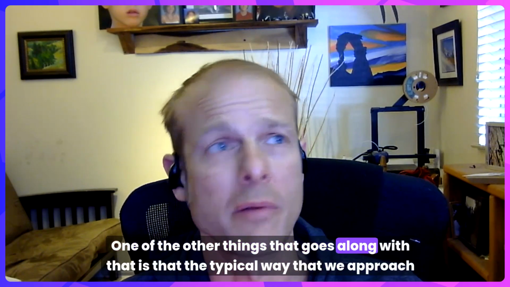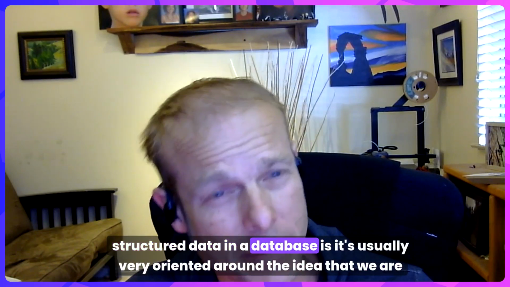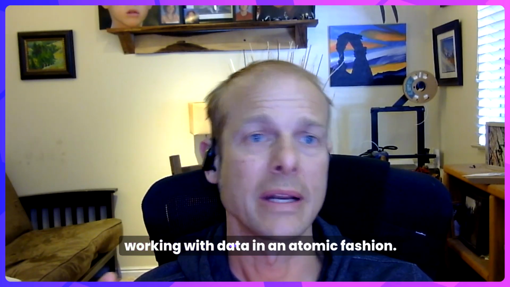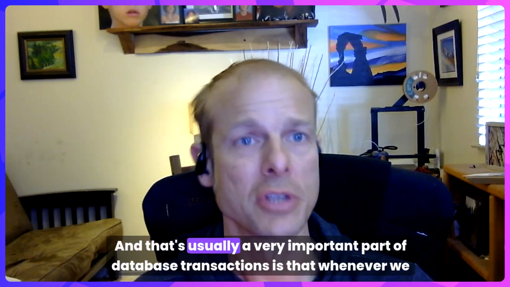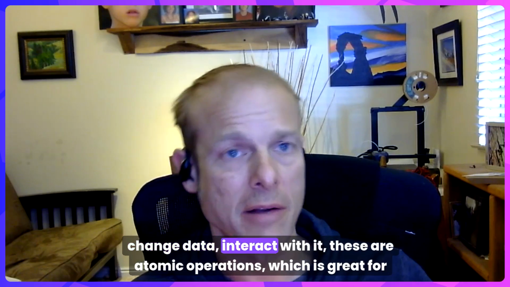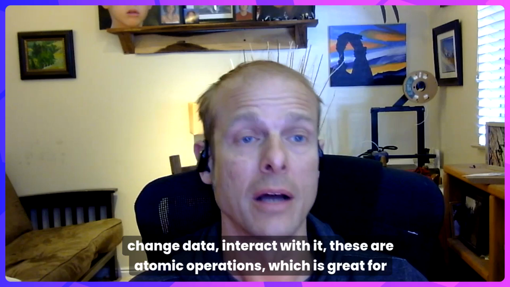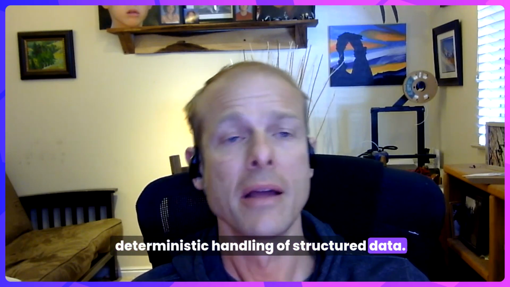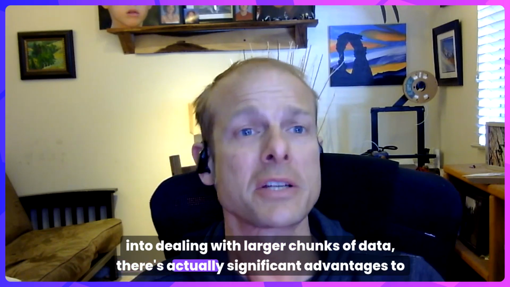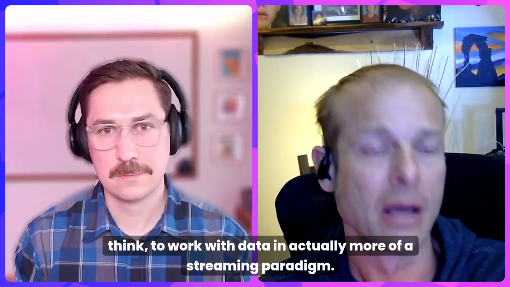One of the other things that goes along with that is that the typical way that we approach structured data in a database is very oriented around working with data in an atomic fashion. That's a very important part of database transactions: whenever we change data or interact with it, these are atomic operations, which is great for deterministic handling of structured data. But when you get into dealing with larger chunks of data, there are significant advantages to working with data in more of a streaming paradigm.